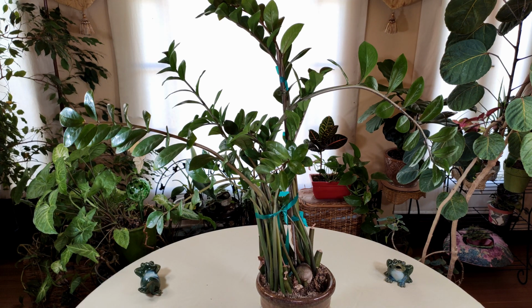Today, another installment of Plant Stories, and this one is ZZ plant for short, otherwise known botanically as Zamioculcas zamiifolia. This plant is native to East Africa, from Kenya to South Africa. It's in the Araceae family, or the arum family, the same plant family as the familiar houseplant peace lily, Spathiphyllum, which I have videos on. I also have a video on growing ZZ plants.